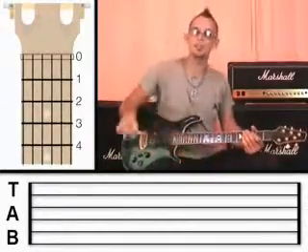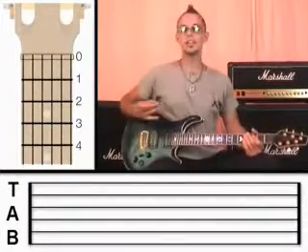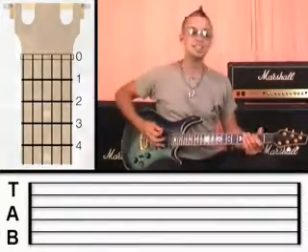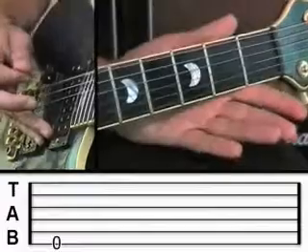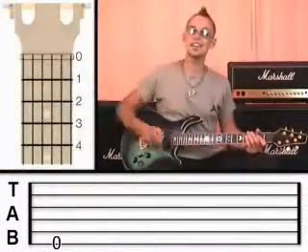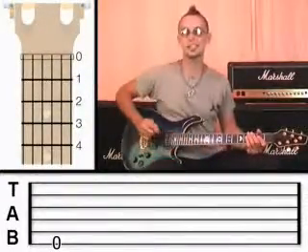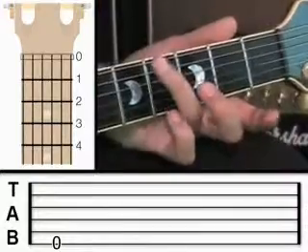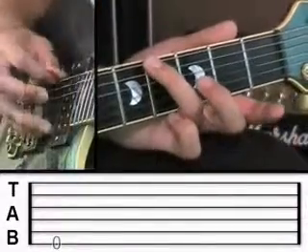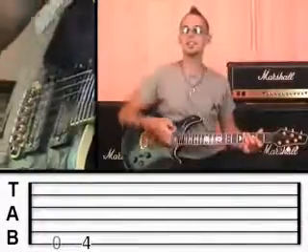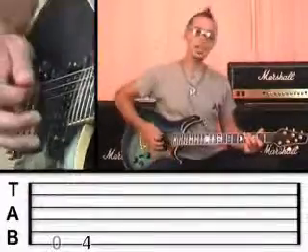Okay, so the first note I'm going to ask you to play now is the 6th string open. And of course you can see the 0 has appeared on the 6th line. And now what I want you to play is the 6th string at fret 4. And you can see the number 4 there. And now the 5th string at fret 2.